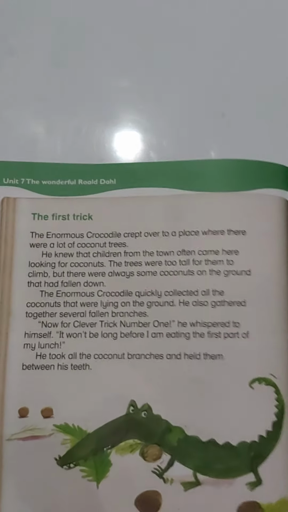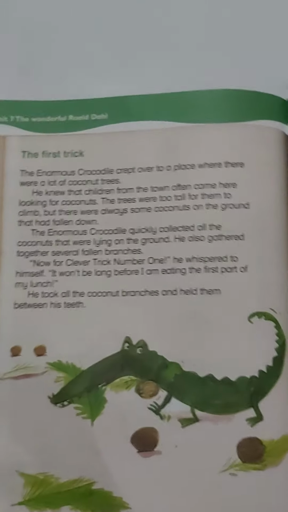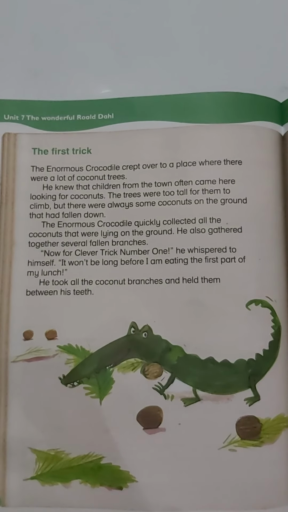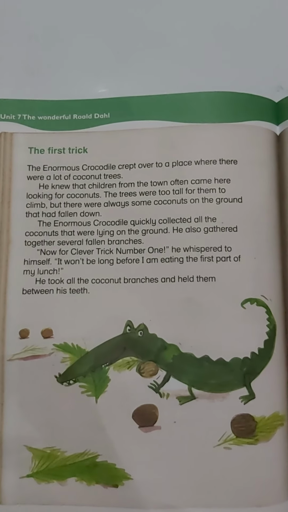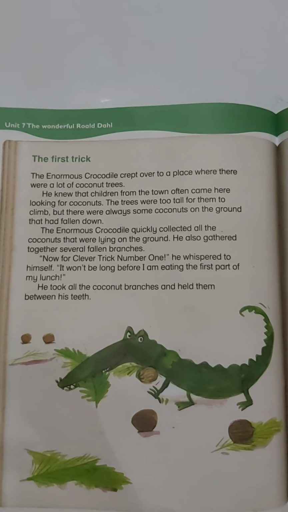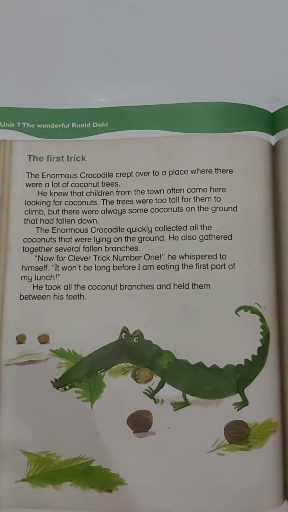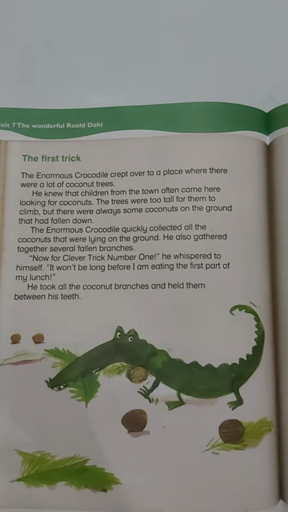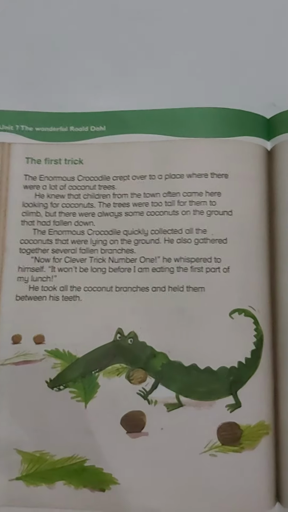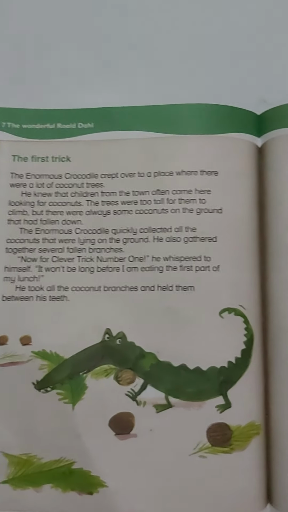Okay, the first trick. The enormous crocodile crept over to a place where there were a lot of coconut trees. So the enormous crocodile crept over to a place. He crept over means he went there without anyone seeing him. He went to a place that had a lot of coconut trees.